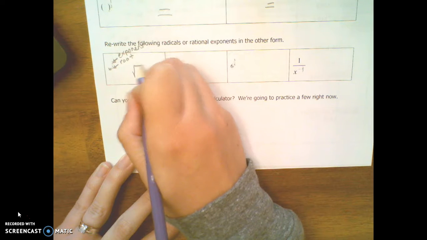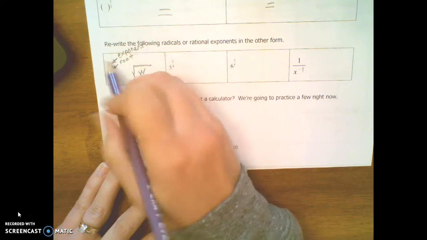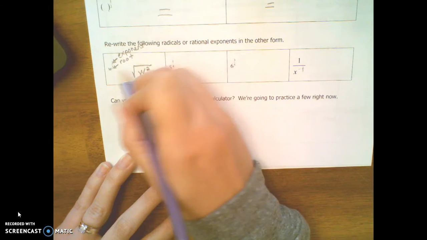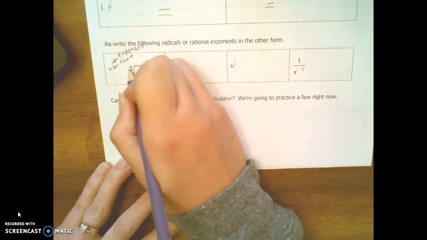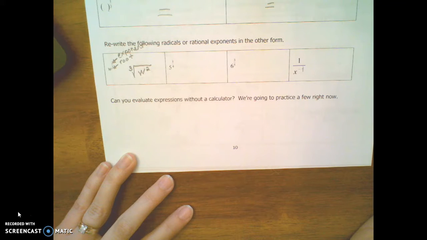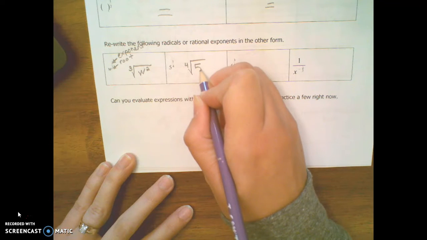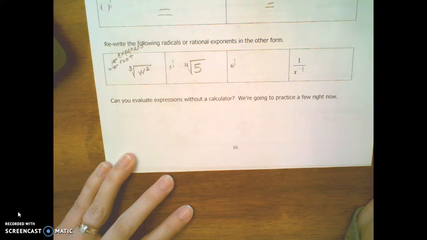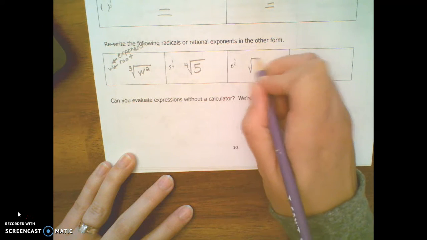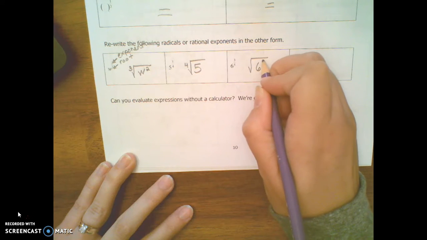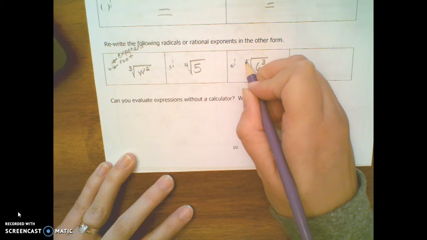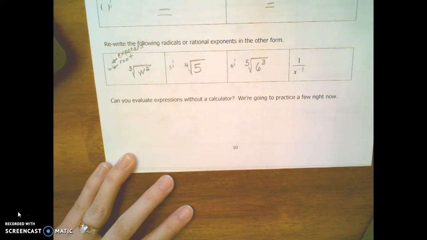So for example, on this one, w is going to go inside. It's going to be w squared, and then since there's a 3 on the bottom, that's going to be the cube root. This one would be the 4th root of 5. This one would be 6 to the 3rd, the 5th root of that.